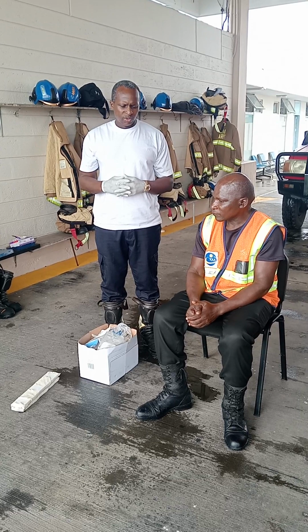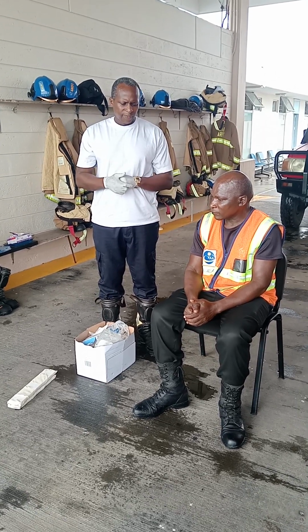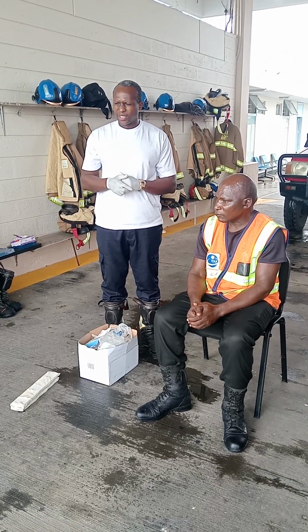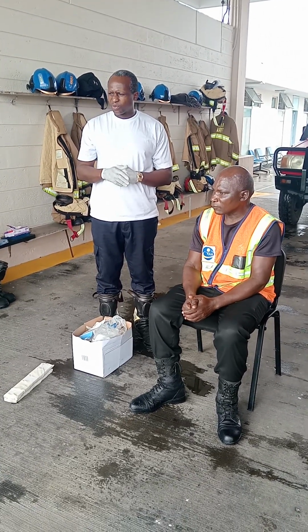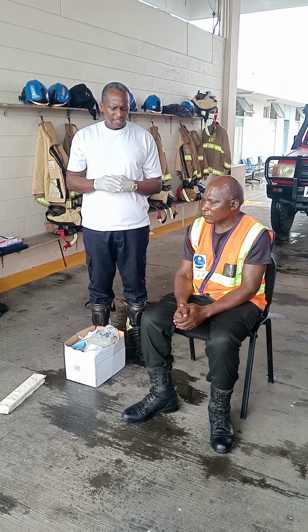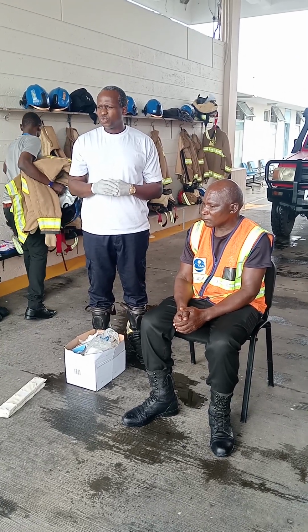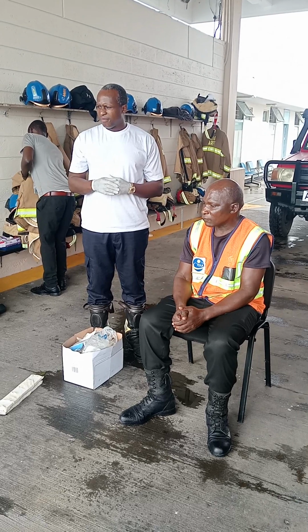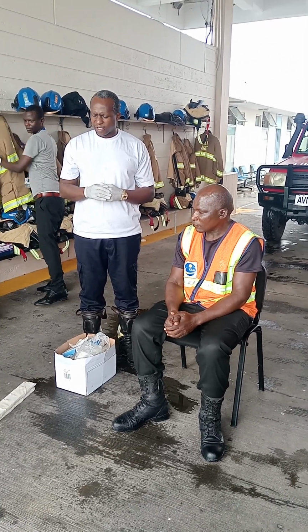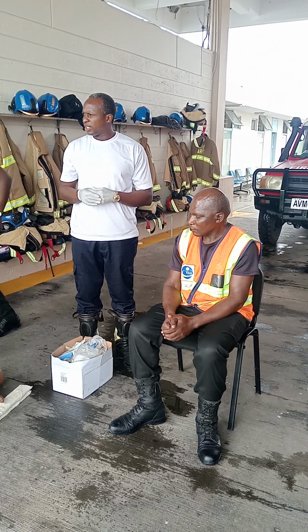Our lesson today is going to be on injuries to bones, musculoskeletal injuries. One of the remedies for musculoskeletal injuries is usually splinting. Splinting is usually the best method to use for somebody who is having musculoskeletal injuries.